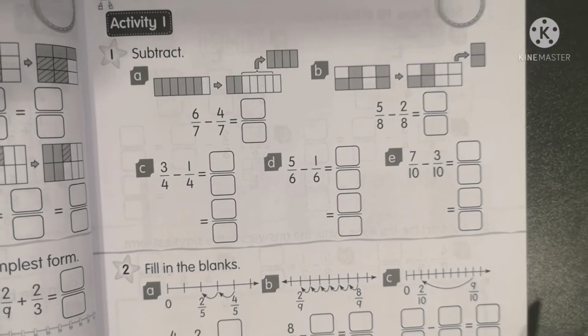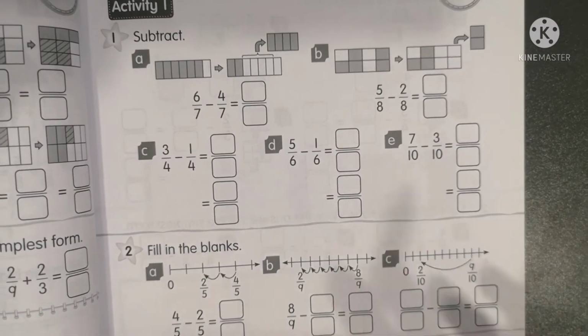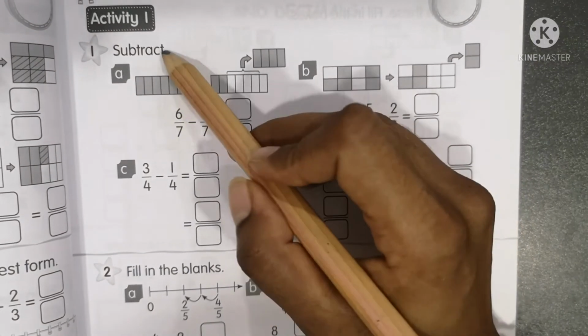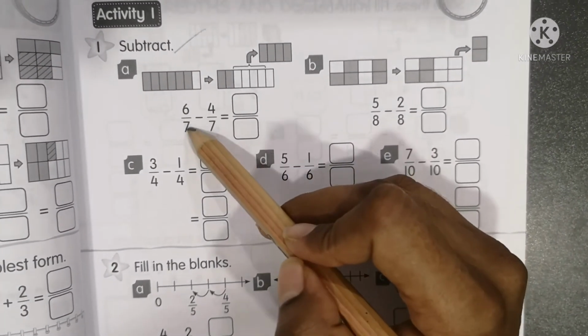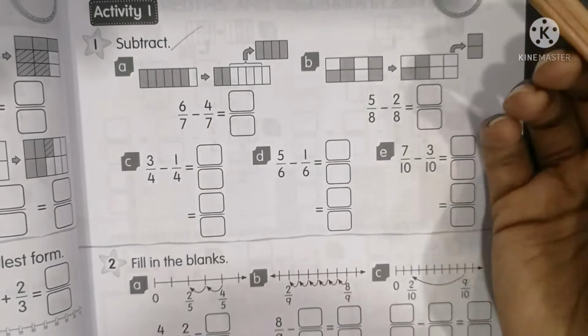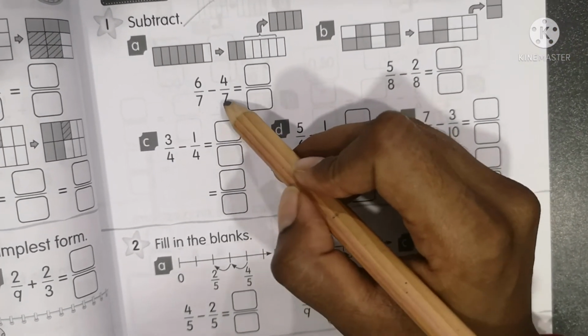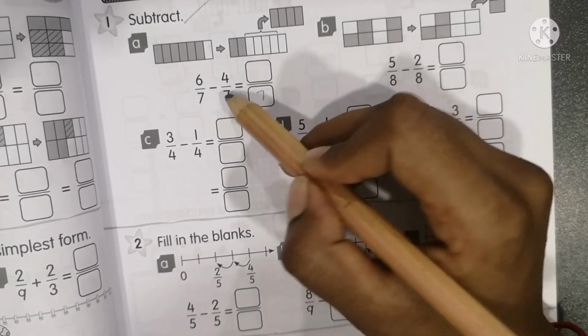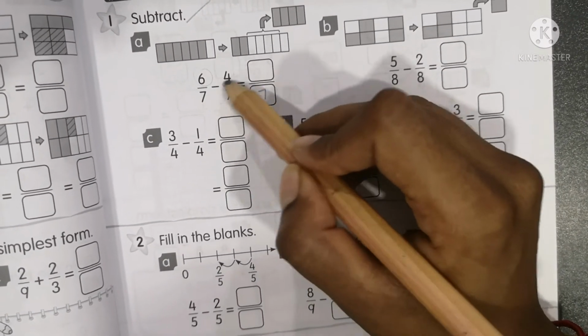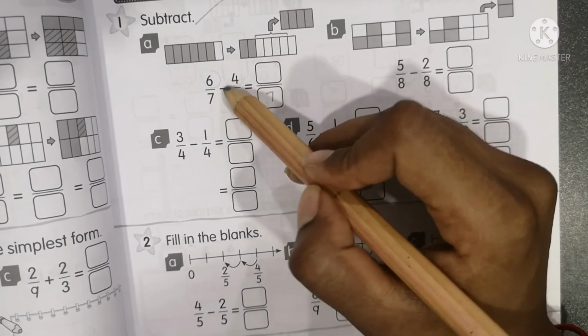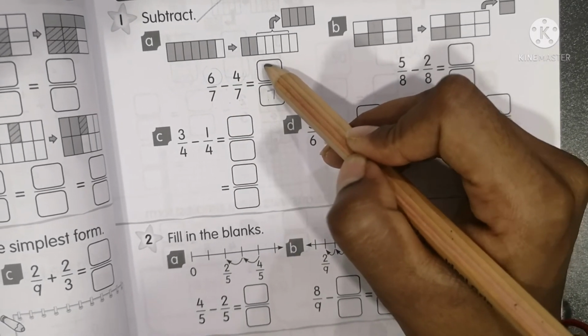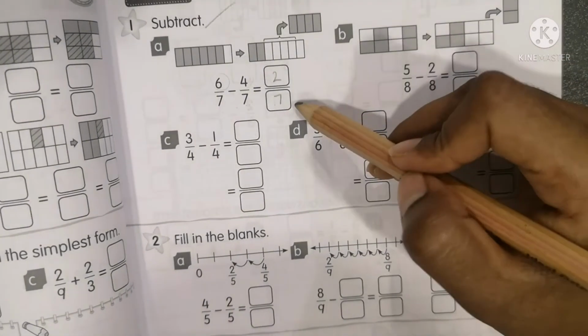Okay, it's very easy, which I've already explained in the textbook, but still I'm going to show you one example for each section as always. Okay, so first subtract. What you have to do, 6 over 7 minus 4 over 7. The denominators are the same, so just write down exactly the same denominator, and for the upper part, the numerator, you have to minus. So 6 minus 4 will become 2. So this is the answer. So you do it exactly like this.